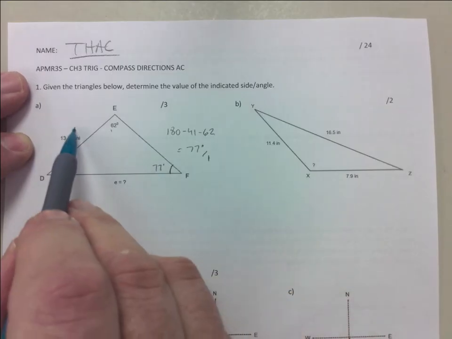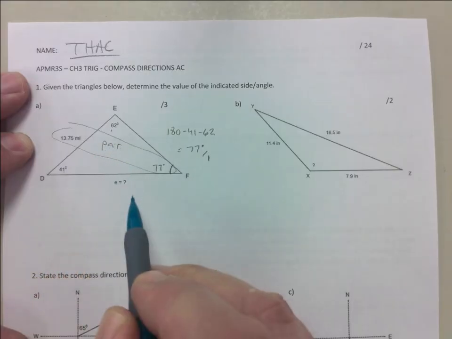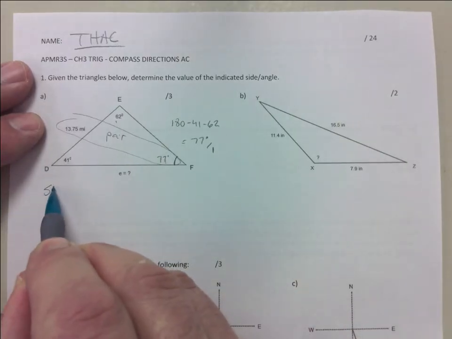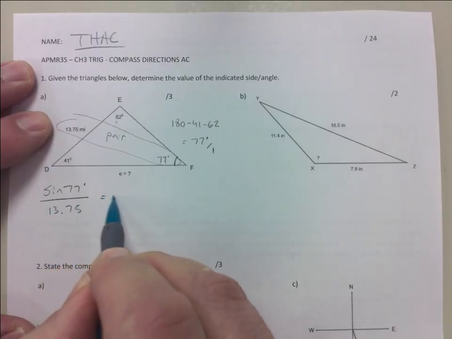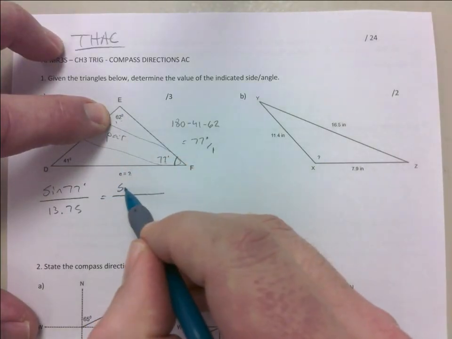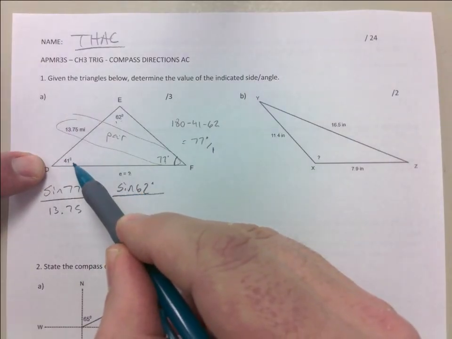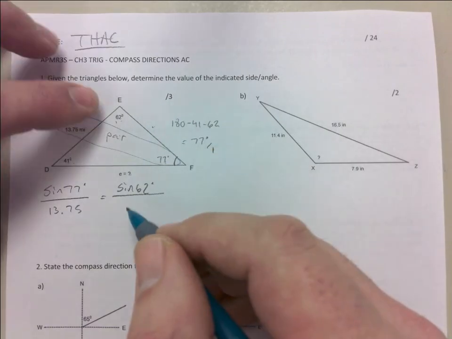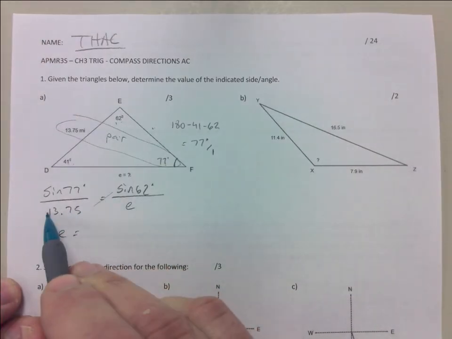Why did I do that? Because I could tell that I would get my pair out of that. And so we know that it's sine law if you can somehow find a pair. So here we go, sine of 77 over 13.75. I'm being asked to solve for this, so I need sine of 62. That is important. If you picked 41, take off a mark, because you're solving for this side, okay? So that's a conceptual error. So you cross multiply and divide.